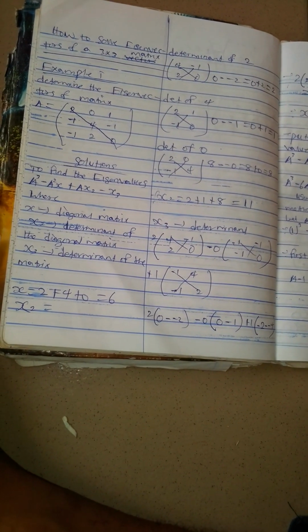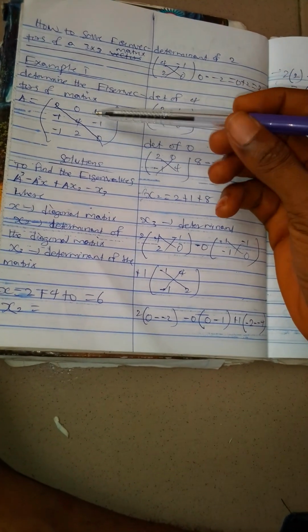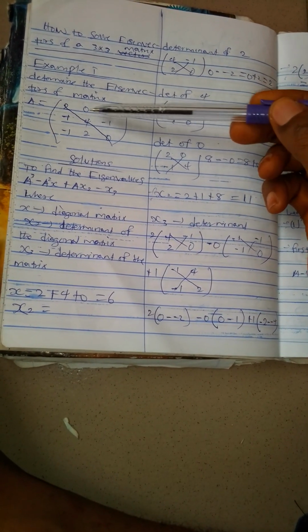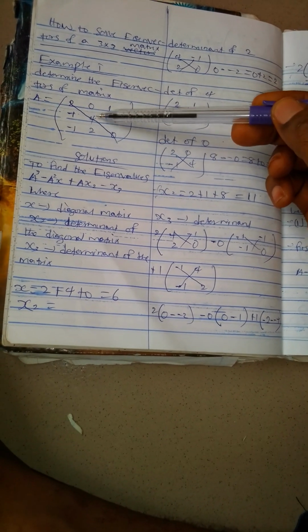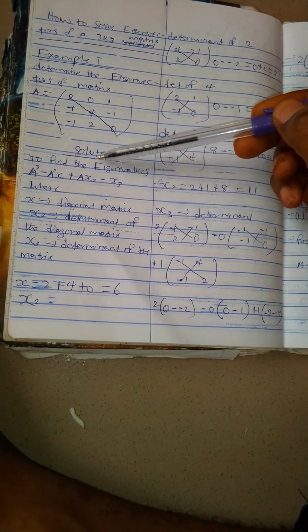My name is Les. I'll be showing you guys today how to find eigenvectors of a 3 by 3 matrix. Now, I have this example. This example says: determine the eigenvectors of the matrix 2, 0, 1, minus 1, 4, minus 1, minus 1, 2, and 0. Now, the solution to find the eigenvectors.